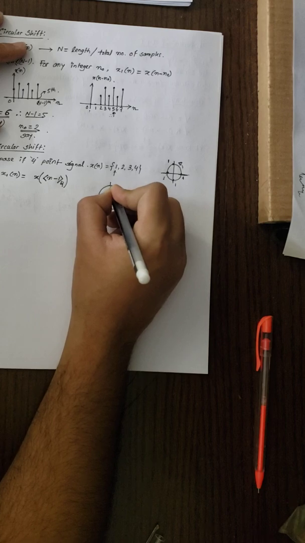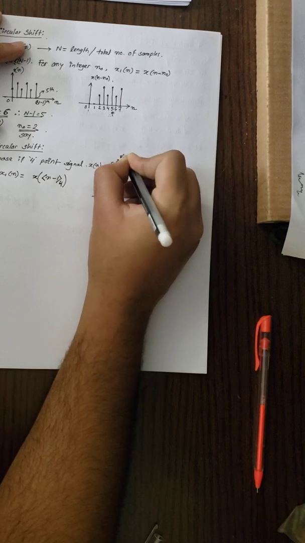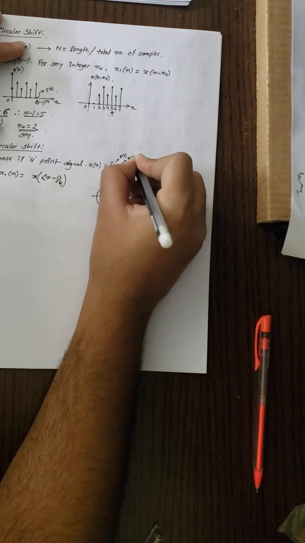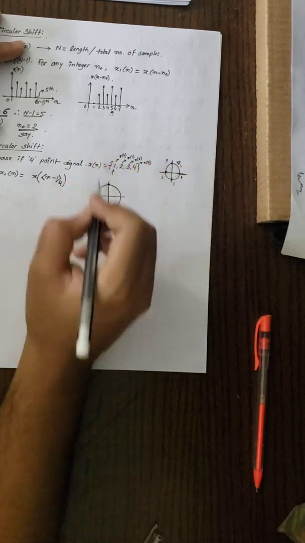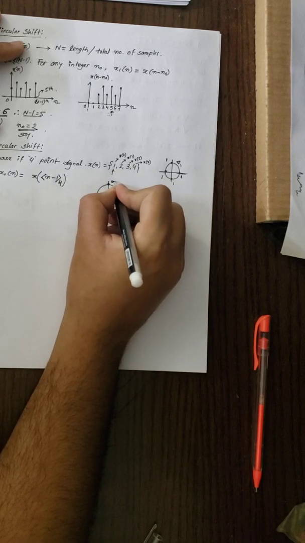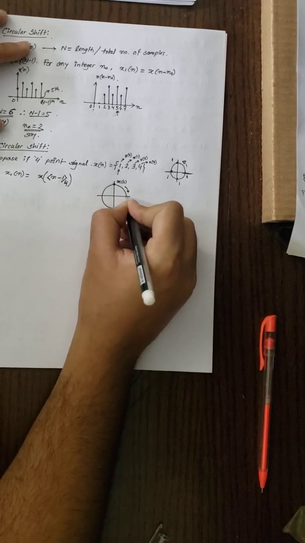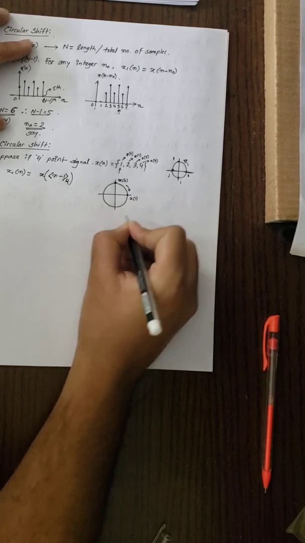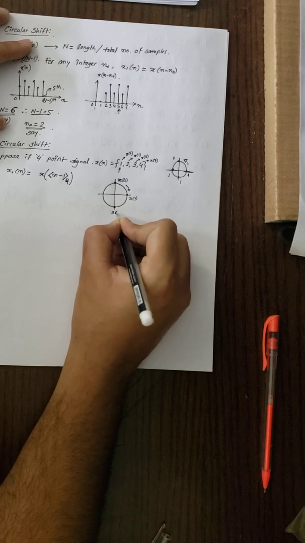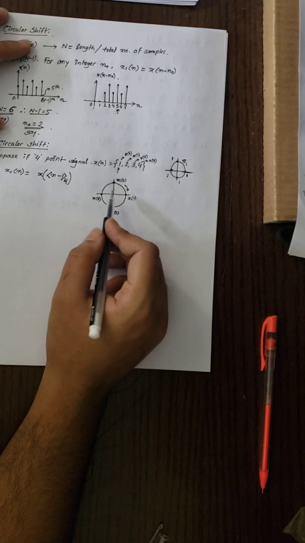If this is the first sample, this position is x of 0, x of 1, x of 2, and x of 3. Of course, you know that. So this being our initial position, x of 0, and moving in this direction, this is x of 1, this is x of 2, this is x of 3. Now the representation is completely up to you.